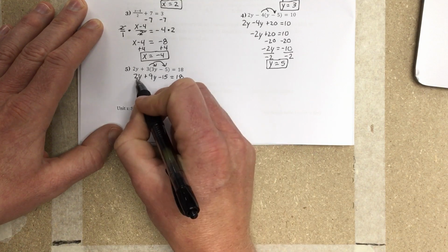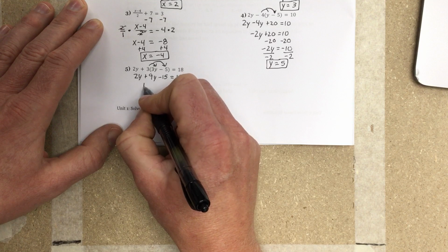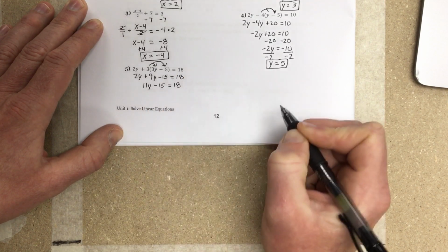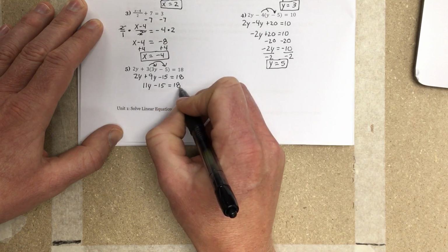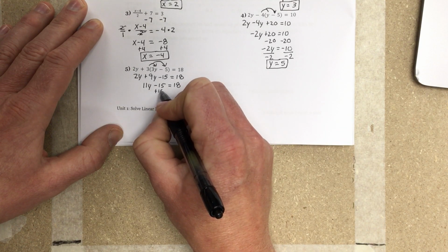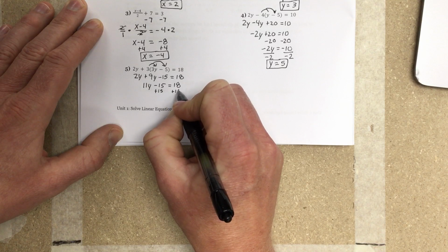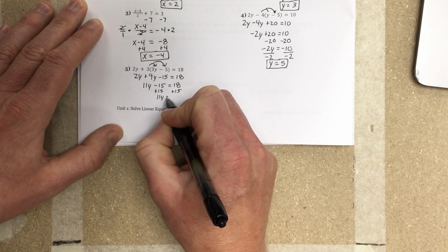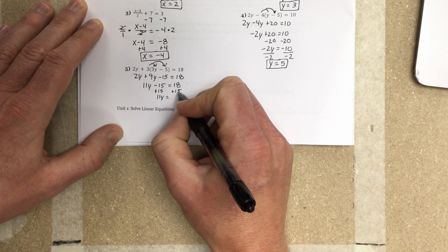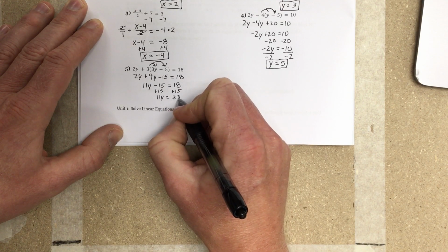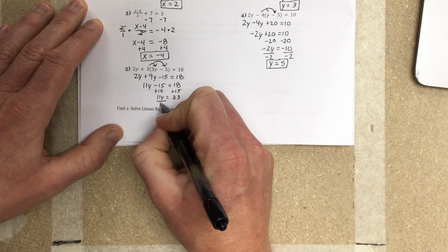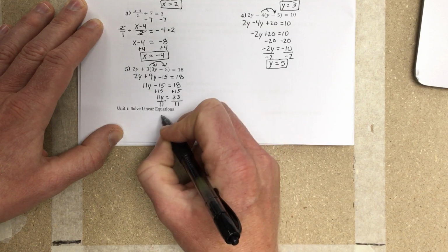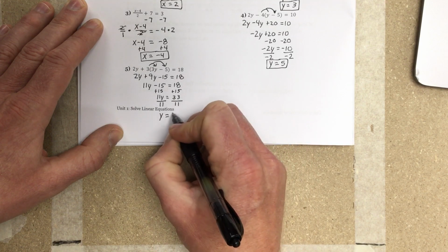Now let's combine like terms. 2y and 9y would be 11y minus 15 equals 18. Then we can add the 15 to the other side. So we add 15. And we get 11y is equal to 18 plus 15, which would be 33. And now we can divide by 11 on each side. And when we divide by 11 on each side, we will end up with y is equal to 3.